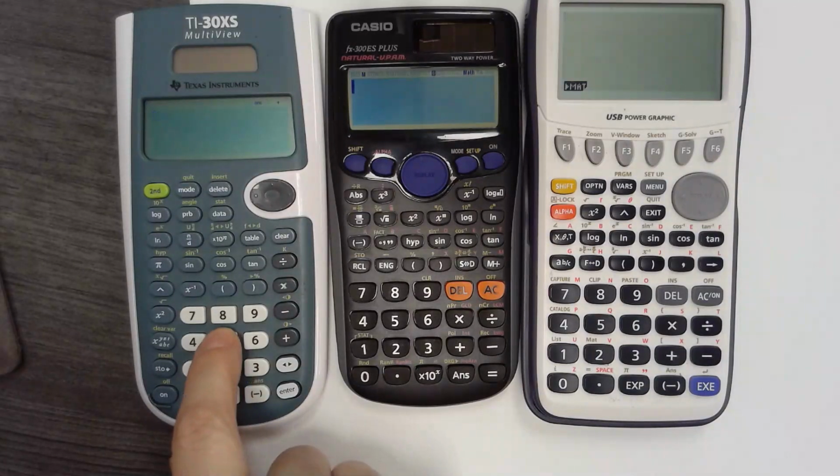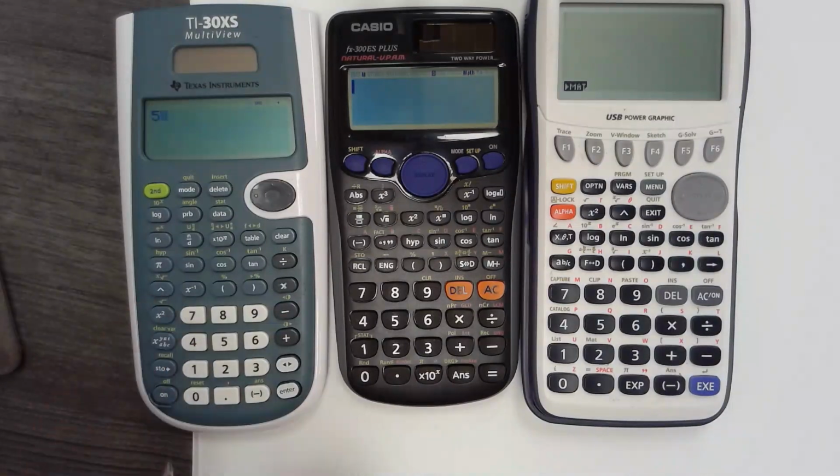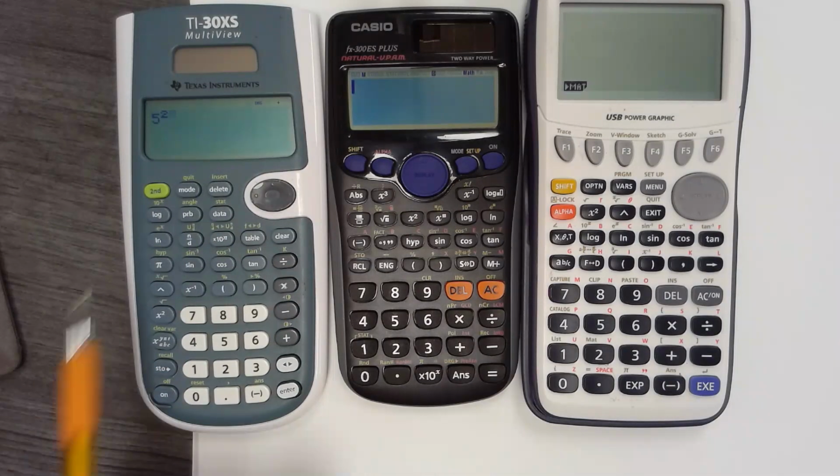a power. So if I want to do 5 squared, I hit the 5, and then I go over here to this little arrow up button and I press it, and let's say I want to put in 5 squared. That's 5 raised to the 2nd power, which means 5 times 5, which gives me 25.